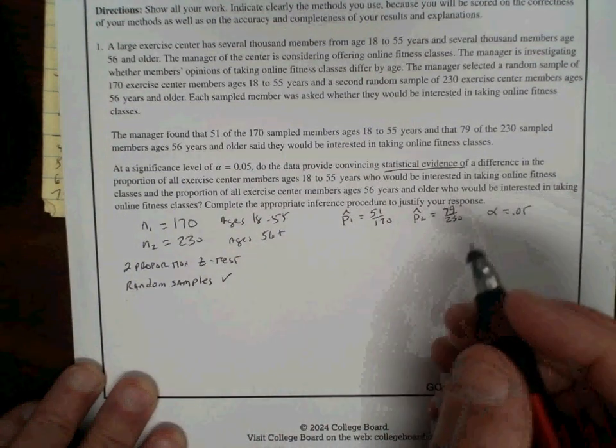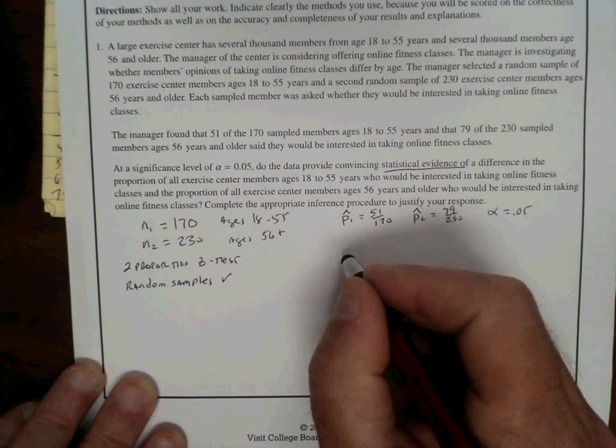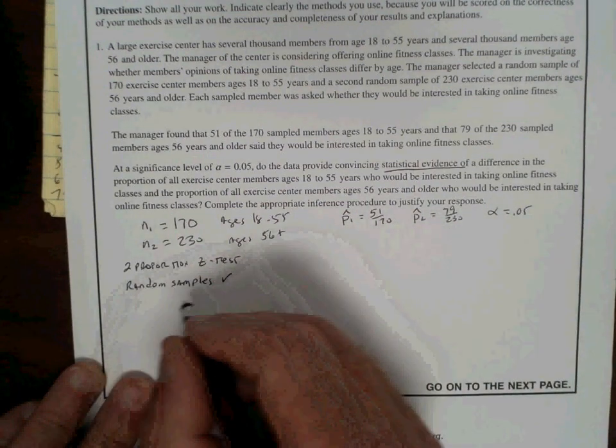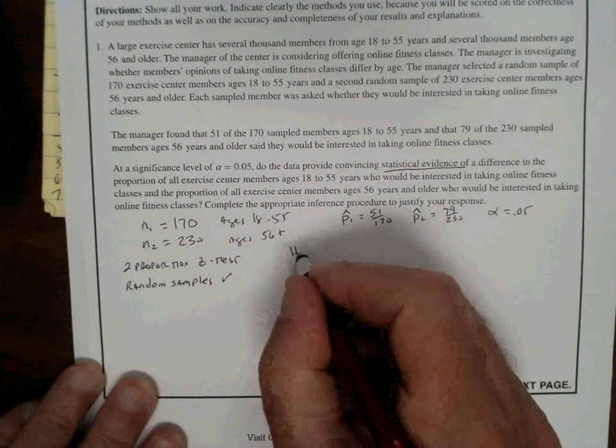The data provide convincing evidence of a difference, and that means our assumption is going to be that P1, let's go ahead and write the hypotheses here.